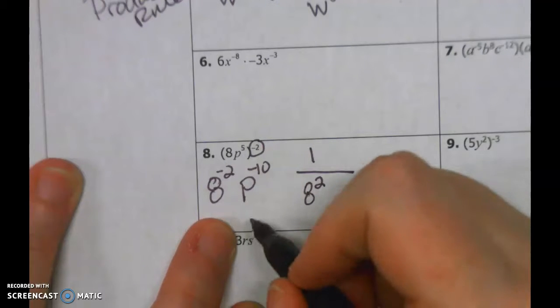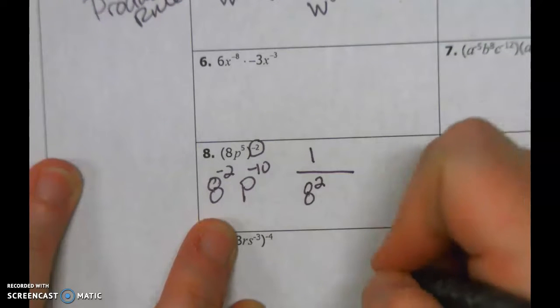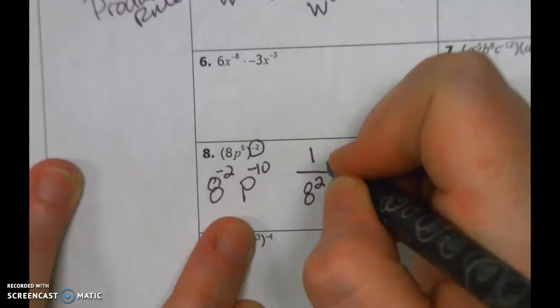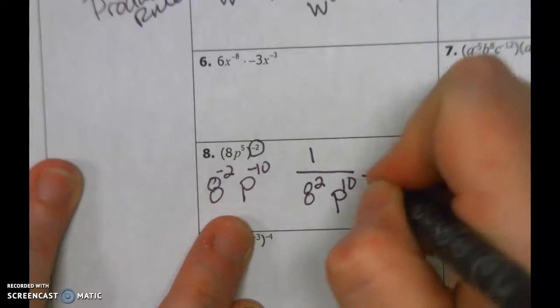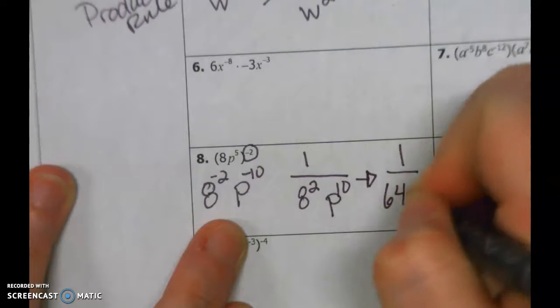and p to the -10, well, that means it's got to come down here, p to the 10. Let's see if we can fix it some more. So 1 over 64p to the 10.